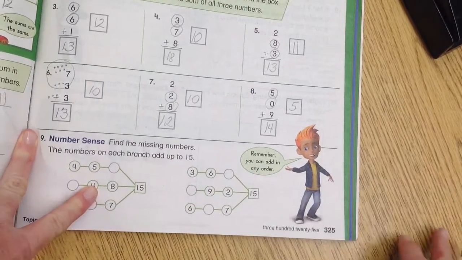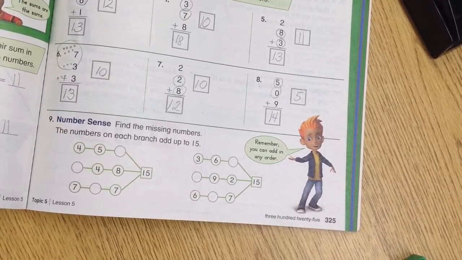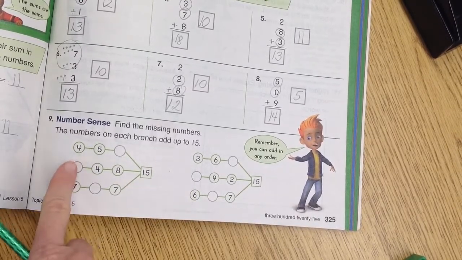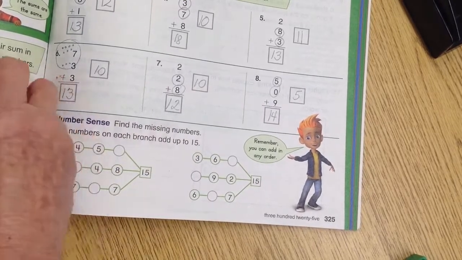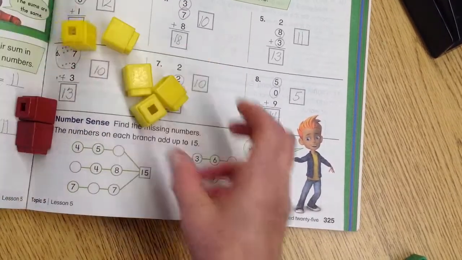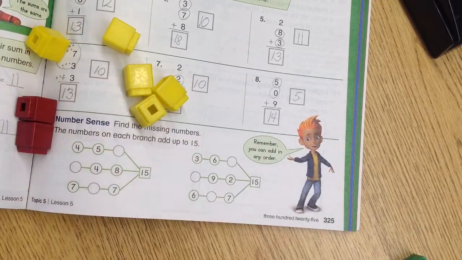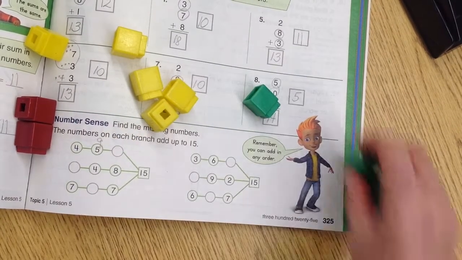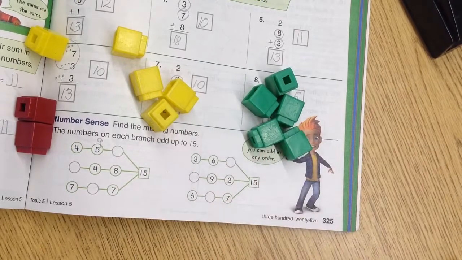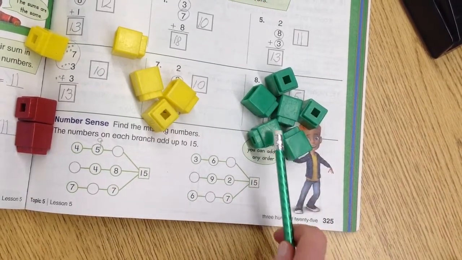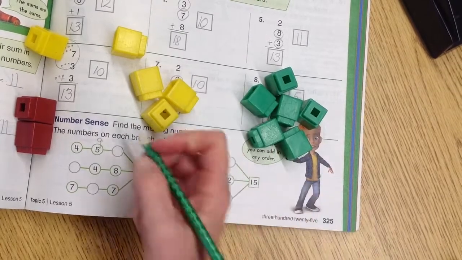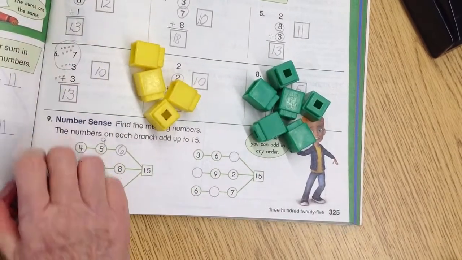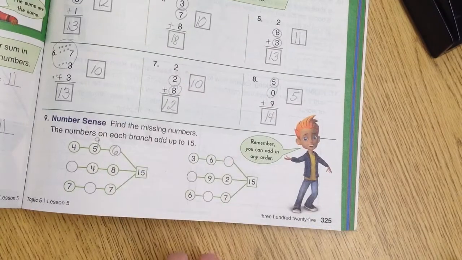Number 9 is like a little puzzle at the bottom for us to have some fun with. It says find the missing numbers. The numbers on each branch add up to 15. So here we have 4 plus 5. So that's 1, 2, 3, 4, 5, 6, 7, 8, 9. And then we have to get all the way to 15. So we're at 9, 10, 11, 12, 13, 14, 15. How many green did I have to add in? 1, 2, 3, 4, 5, 6. So my missing number is 6. All right, go ahead and try the rest of these on your own, and then we will check them together.